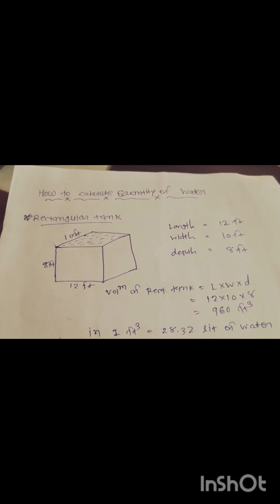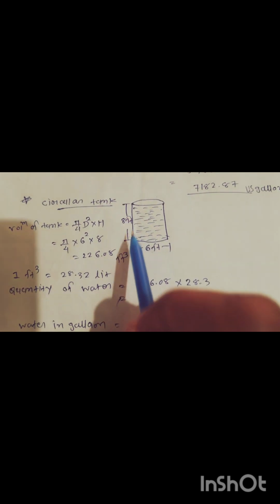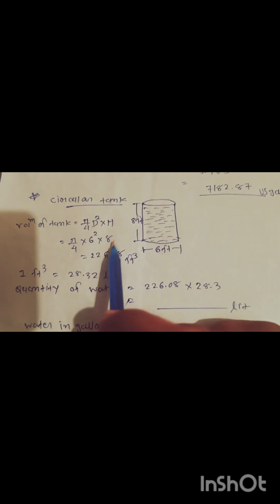Today we discuss how to find the capacity of a water tank. So here we discuss a rectangular tank and a circular tank, to find the capacity of a water tank.